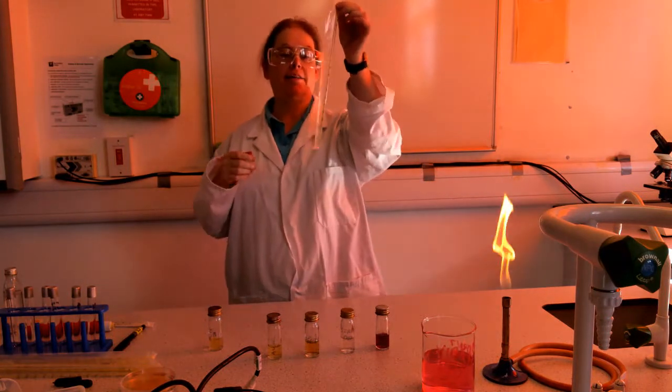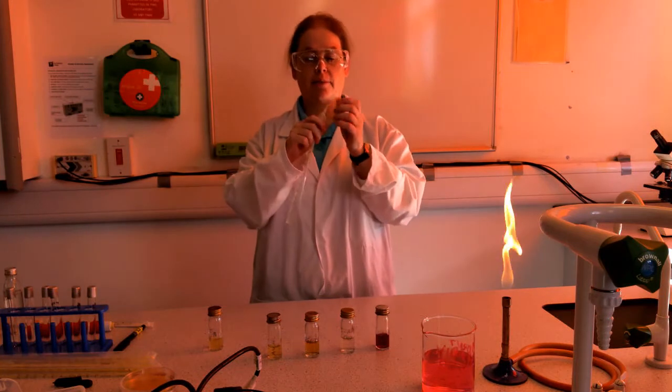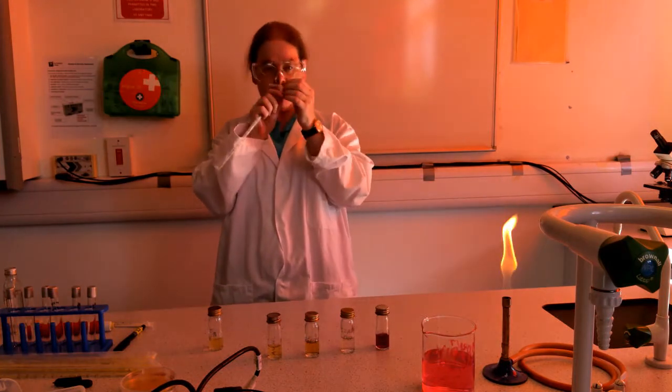So we have here some sterile graduated pipettes. They're sterile till they come out the pack.